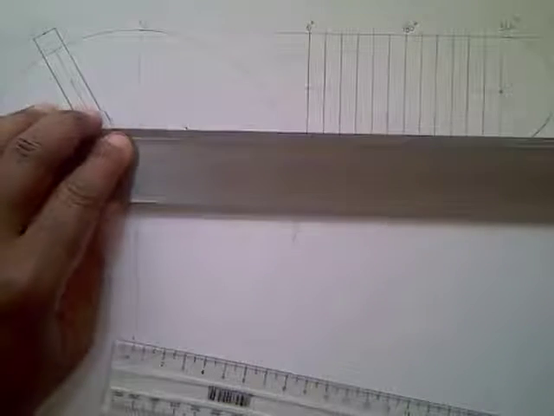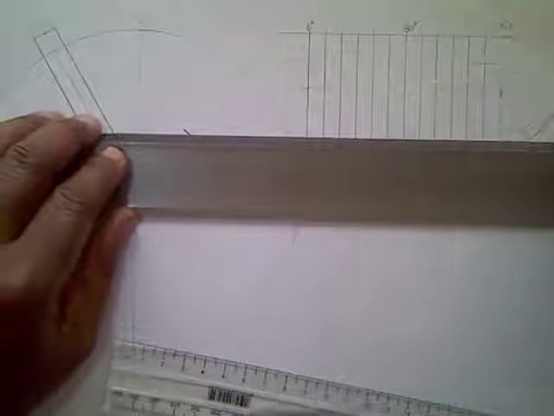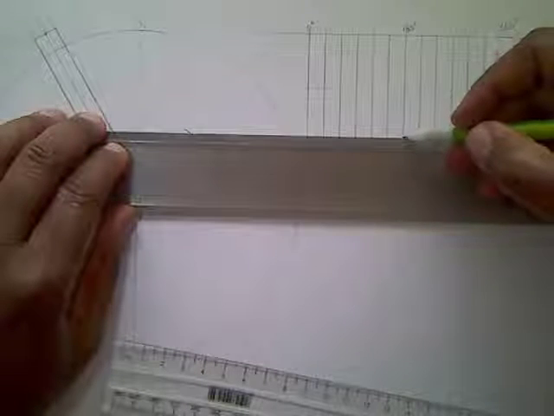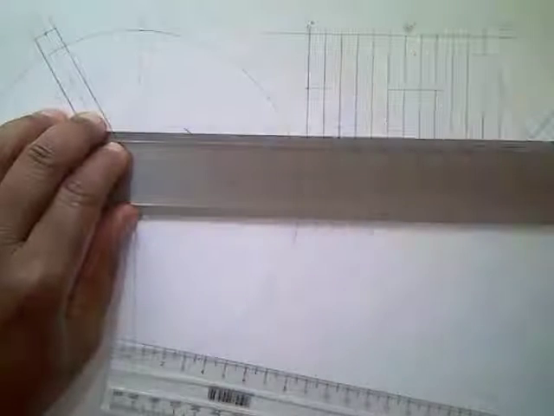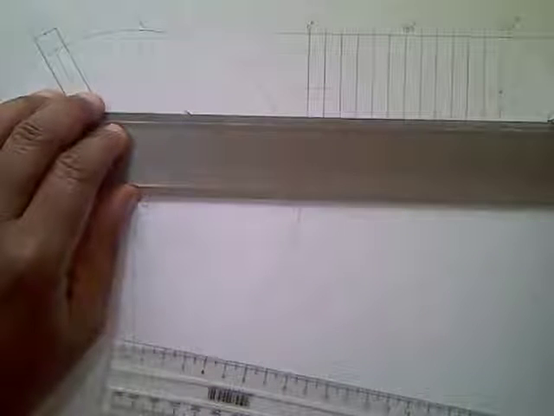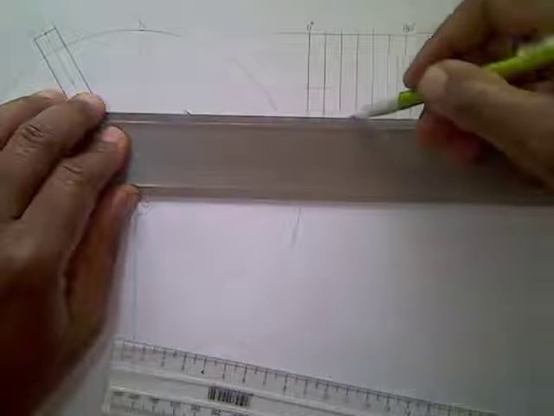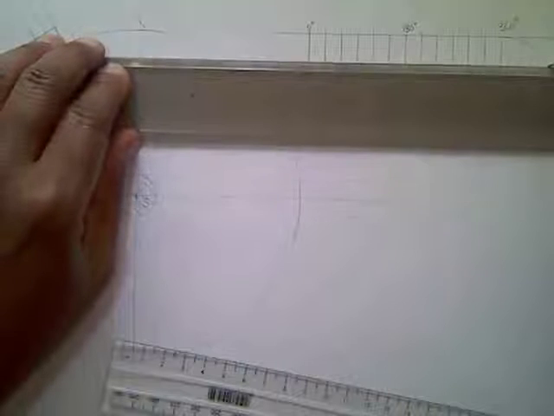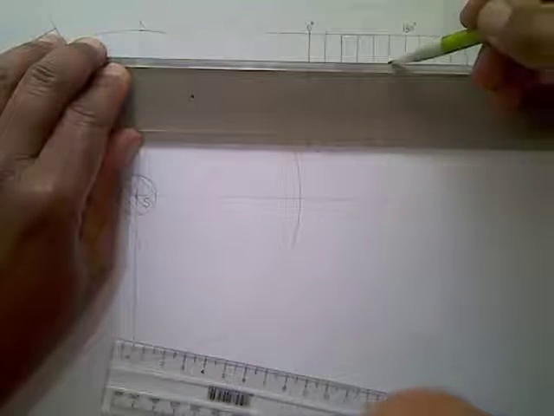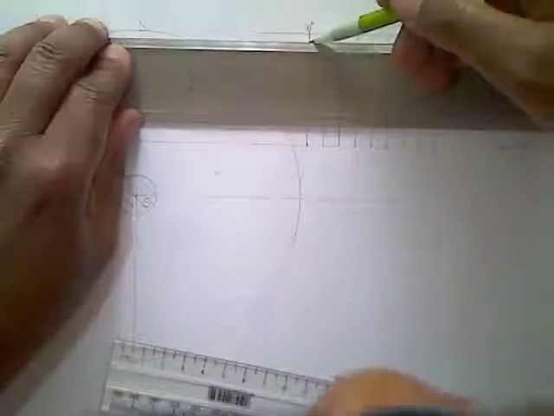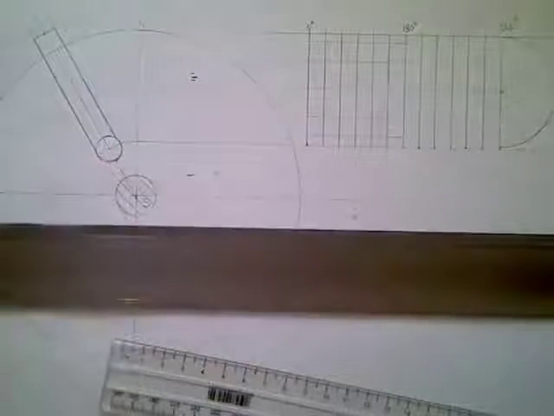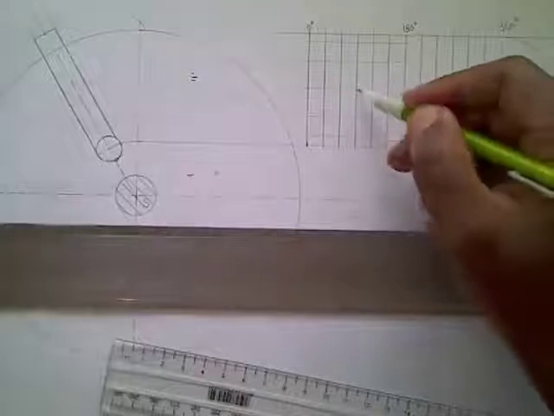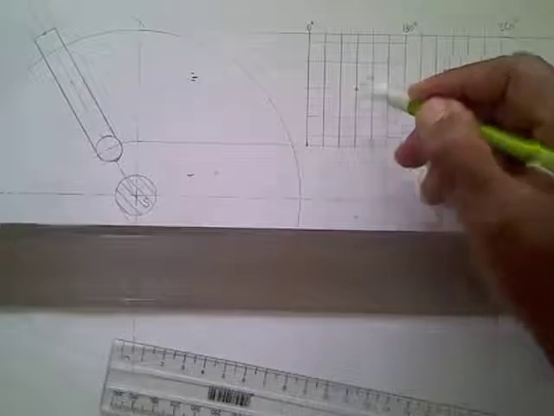Now let's project it up to 180, because we're doing a simple harmonic. It moves with simple harmonic movement from here.